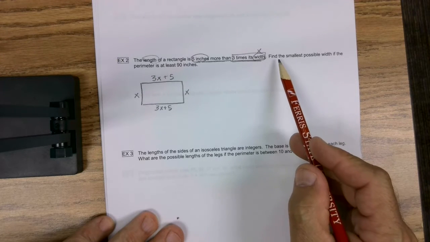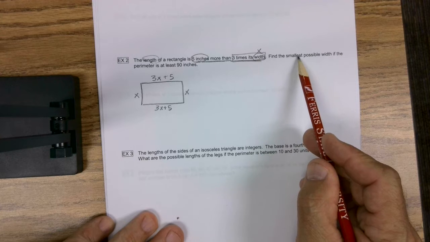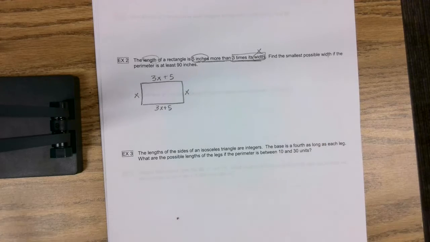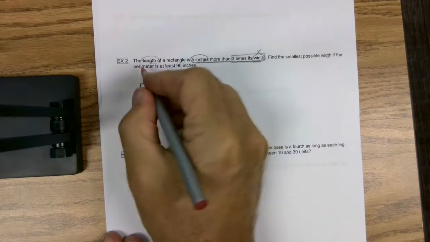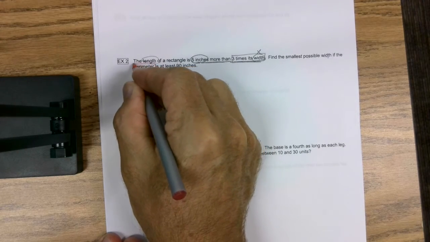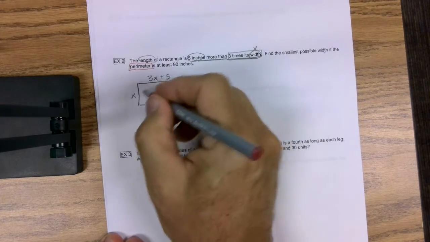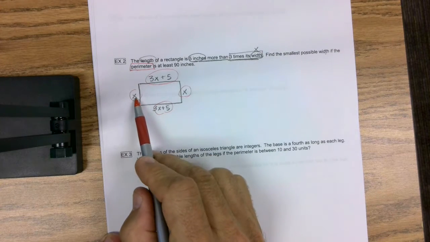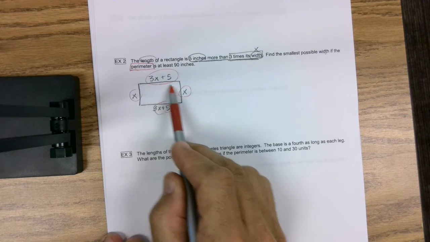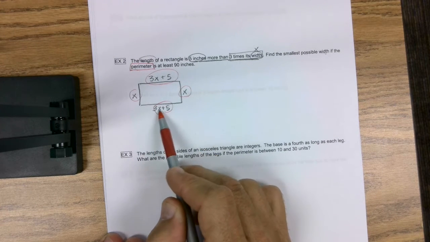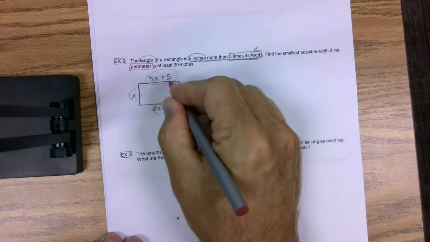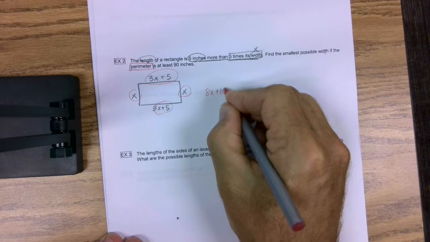And now here comes an inequality. It says find the smallest possible width. Keep that in mind. Here comes the meat and taters. If the perimeter, what is that? That means add this to this to this to this. Let's stop right there. x plus 3x is 4x, plus x is 5x, plus 3x is 8x. And I add these constants and I get 8x plus 10.